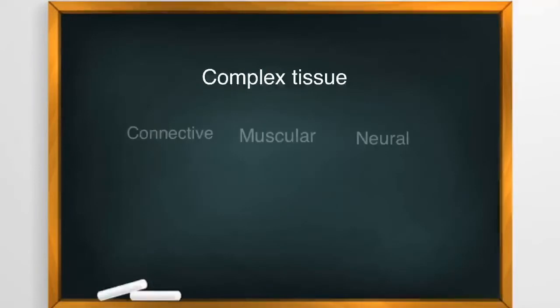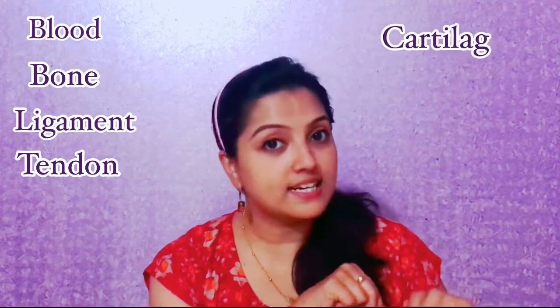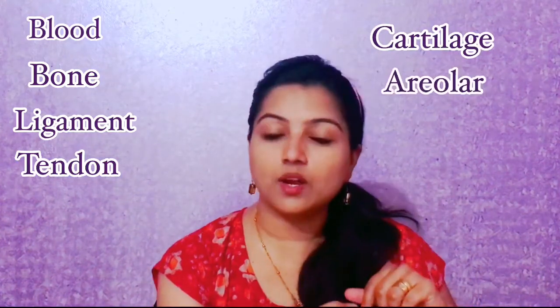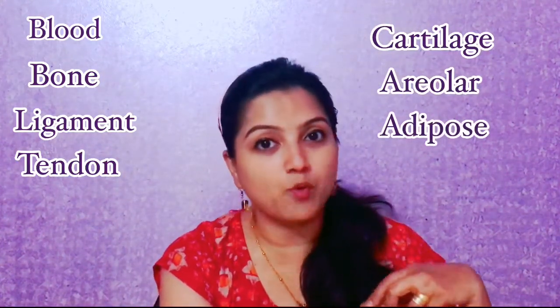In the complex, we have connective tissue, muscular tissue and neural tissue. Okay, I repeat, connective, muscular and neural. Now the connective tissue has further 7 divisions. The first one is blood, second is bone, third is ligament, fourth is tendon, fifth is cartilage, sixth is areolar and seventh is adipose. These are the 7 divisions.